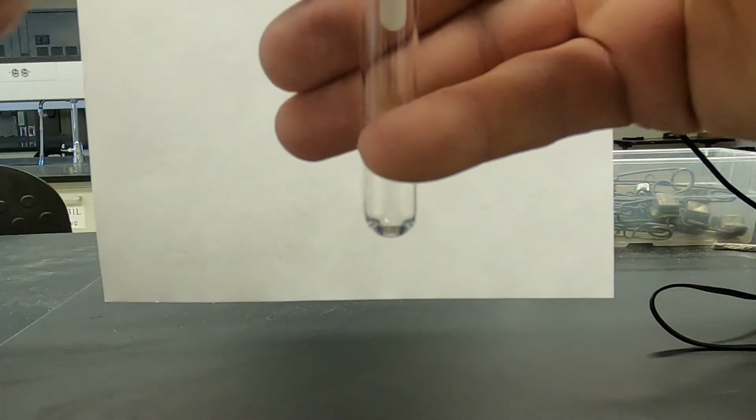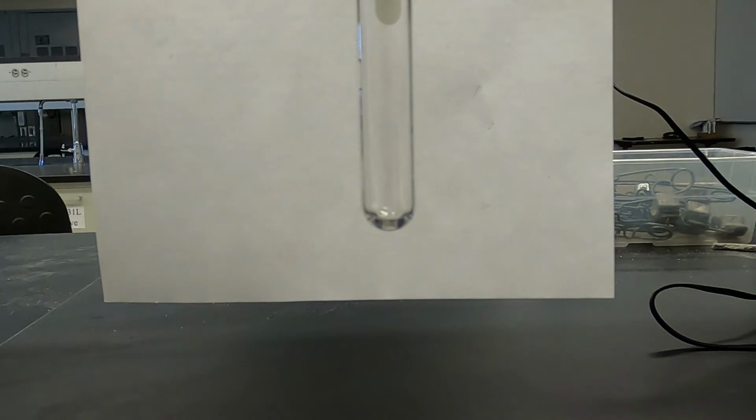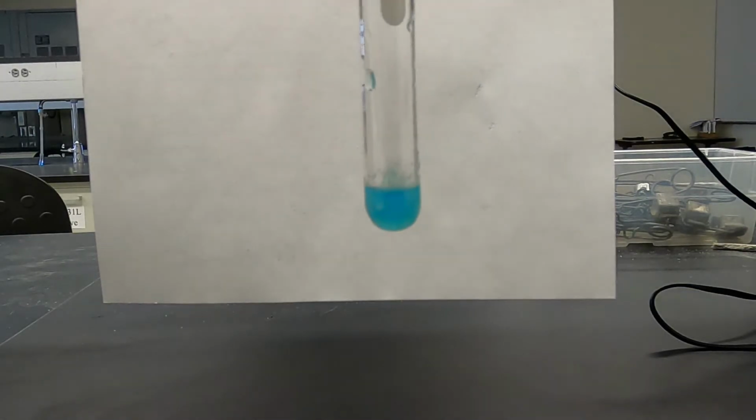Ooh, about lost that test tube, didn't I? So we're going to take sodium phosphate and we're going to mix that with copper sulfate. Nice precipitate. Pretty blue color with some precipitate. That again was sodium phosphate with copper sulfate.